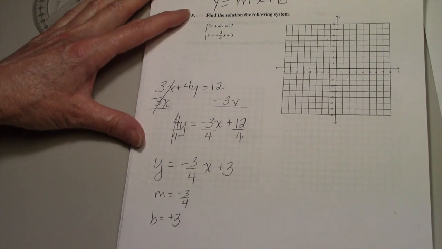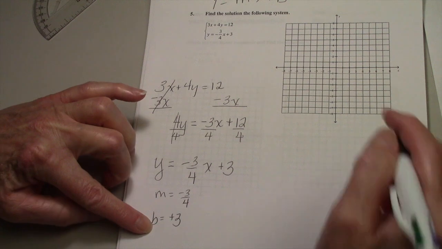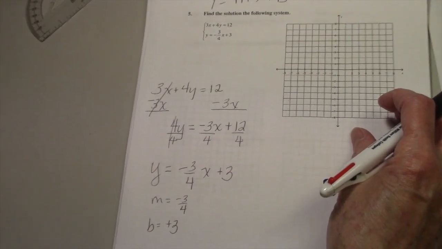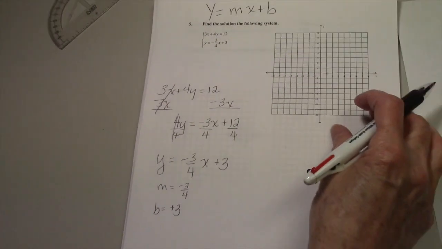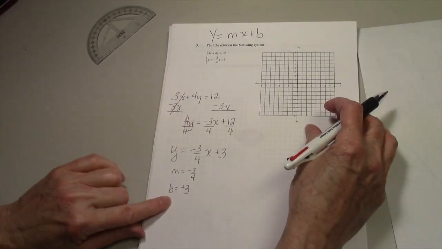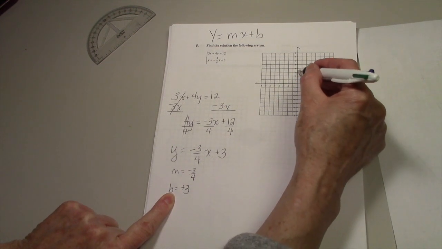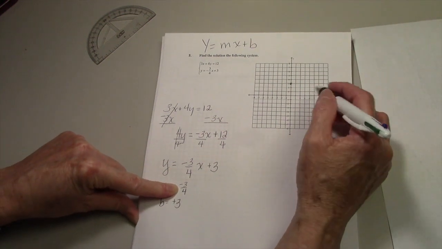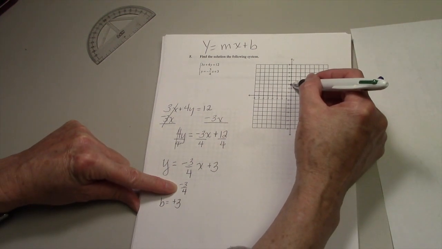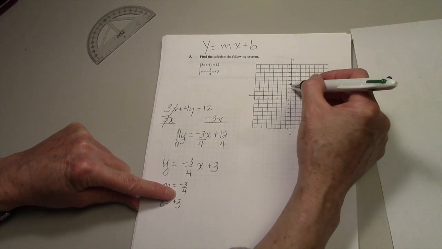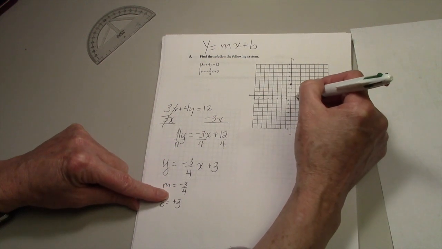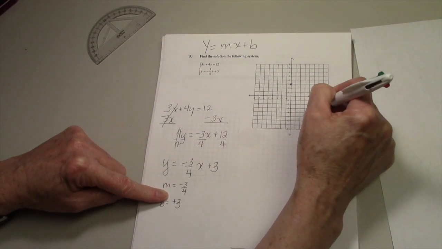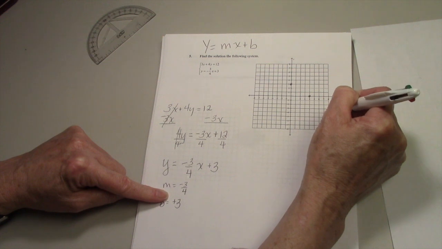All right, so now let's try graphing that. I'm going to start at positive 3 on the graph. Zoom out a little bit here. I have to start at positive 3 on the graph. 1, 2, 3. Put my dot at the b. And I'm going to use the slope, negative 3/4. So rise over run. The rise is down 3, run 4. 1, 2, 3, run 1, 2, 3, 4. It happens to be right there.